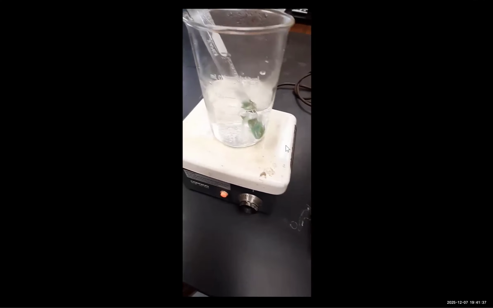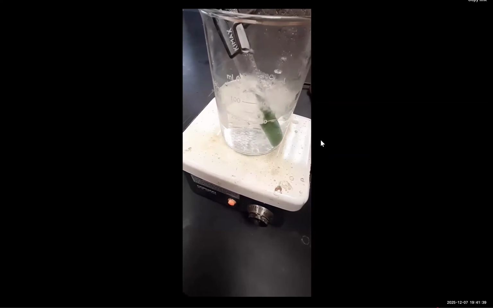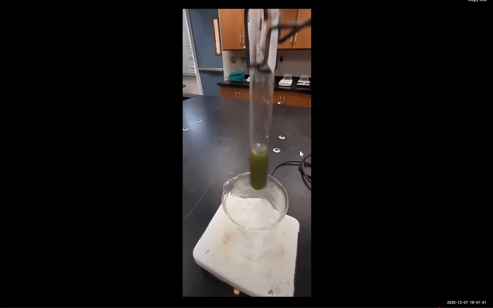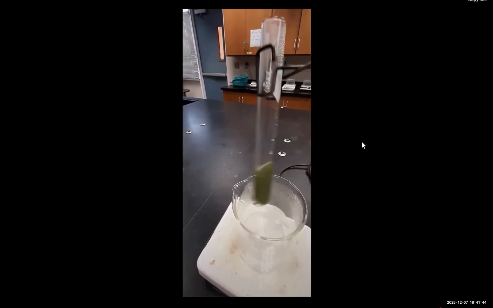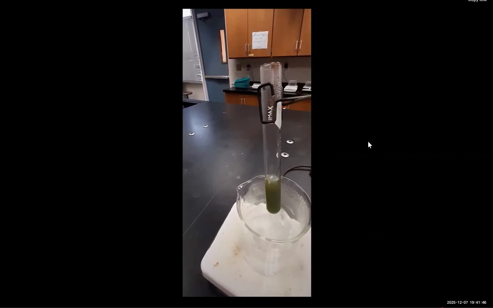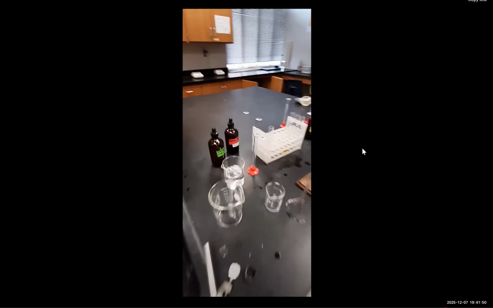So as you can see, we're observing a minor color change. It's turning slightly red and orange. So that tells us that there's a small amount of glucose, not a ton.